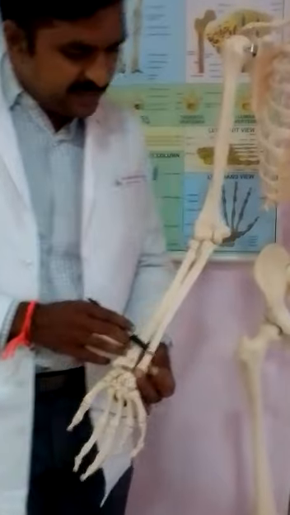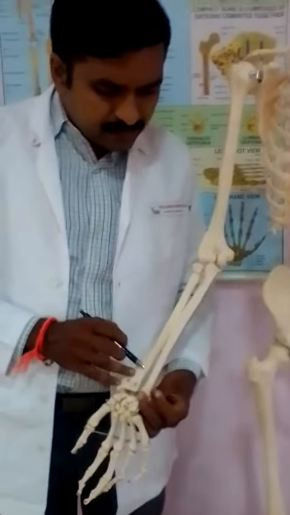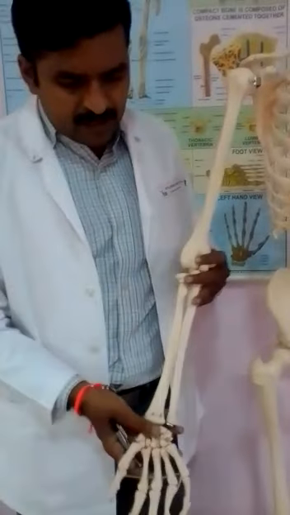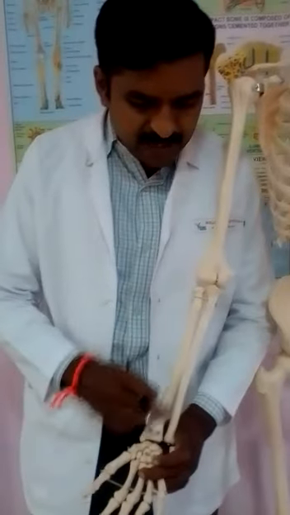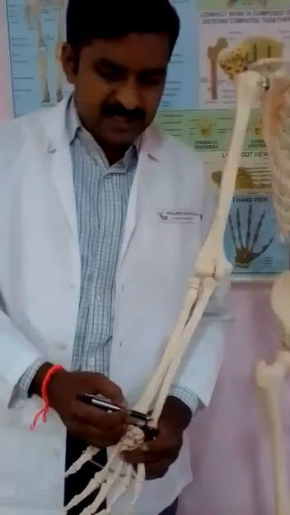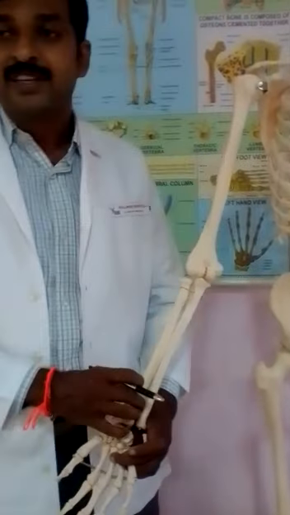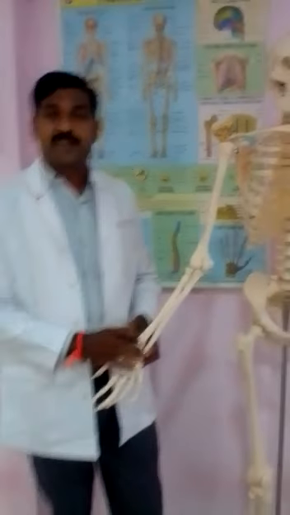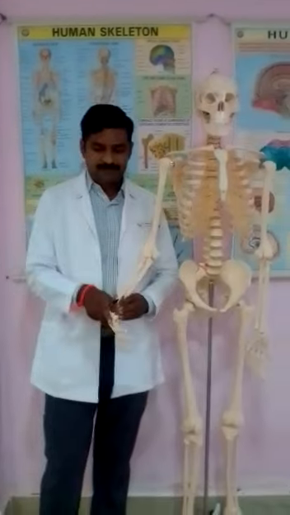This is the radius and this is the ulna. This is the anatomical position of this part. This is the radius, this the ulna, the joint between them is the inferior radioulnar joint. This is called a syndesmosis joint, a slightly movable joint. Slight movement is possible, that is supination and pronation movement.